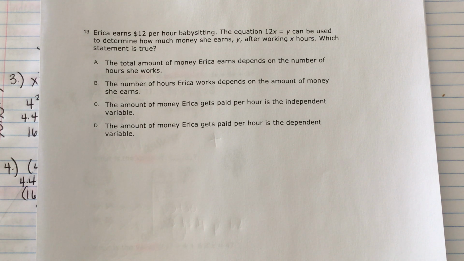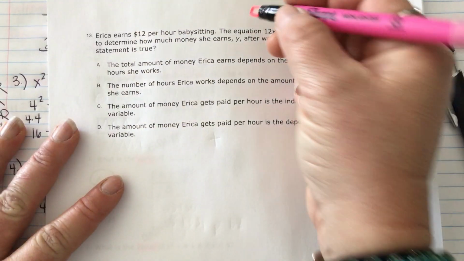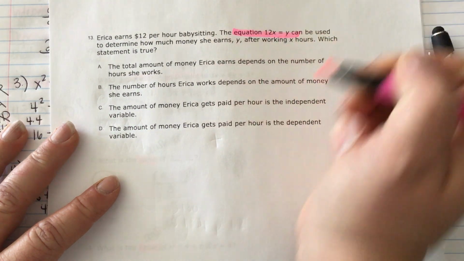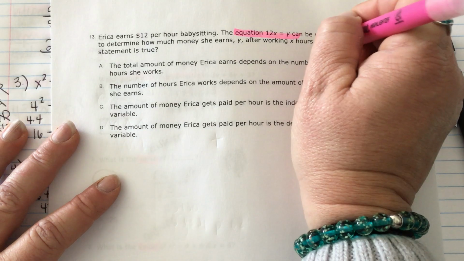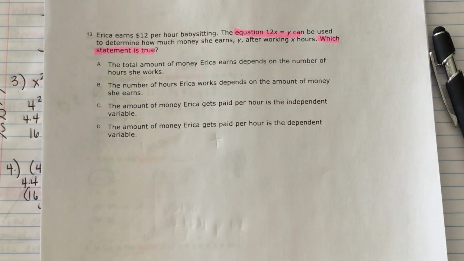All right, so this is gonna be the last one for today. Erica earns $12 per hour babysitting. The equation 12x = y can be used to determine how much money she earns, y, after working x hours. Which statement is true? So again, our equation is there, and they want to know which one of these is true.